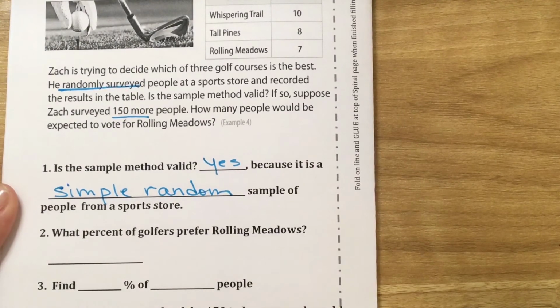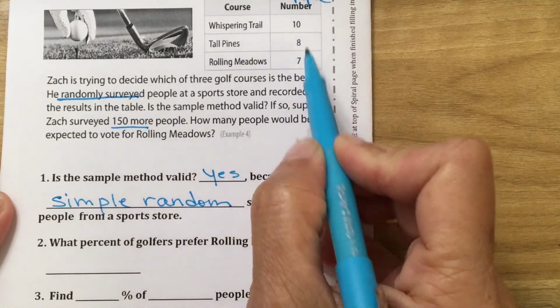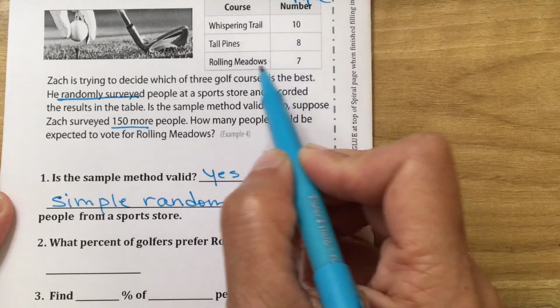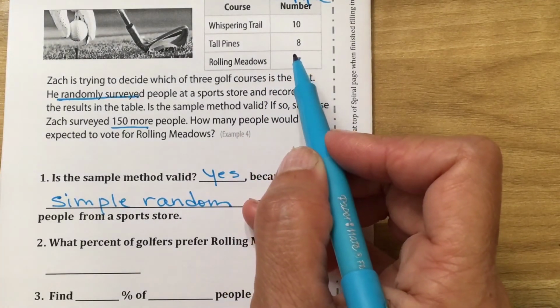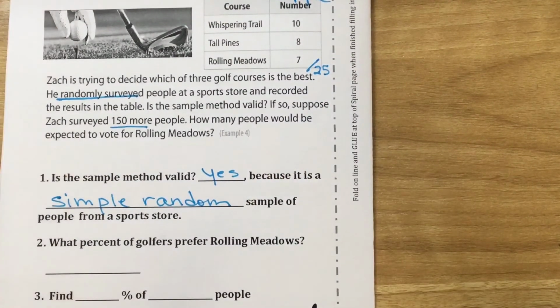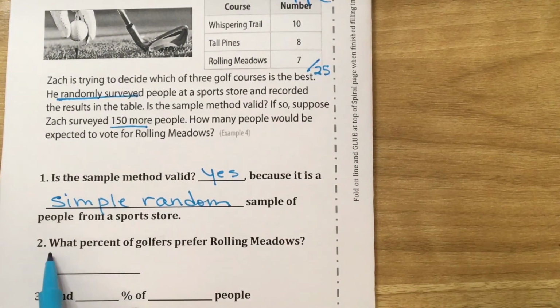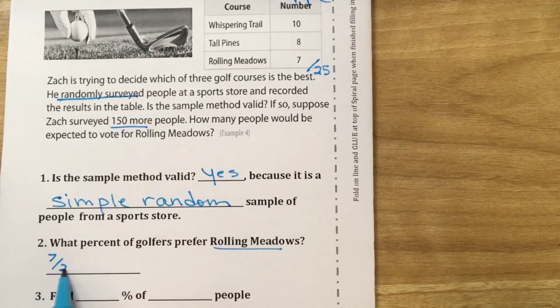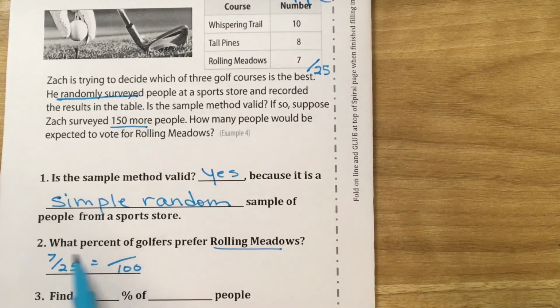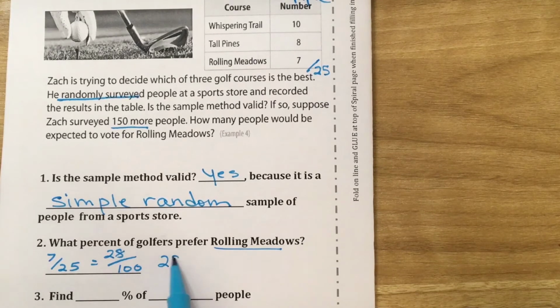Next, what percent of golfers prefer Rolling Meadows? Here we're looking at all of the votes for Whispering Trails, Tall Pines, and Rolling Meadows, and if I add this up, it's 25 people that were surveyed. Then we're going to use this to make a prediction. What percent of the golfers? Well, I know Rolling Meadows is 7 out of 25. How much is that out of 100? 25 times 4 is 100. 7 times 4 is 28. So that's 28%.